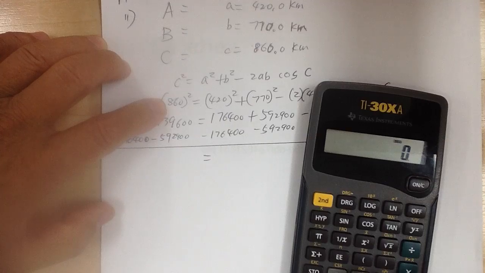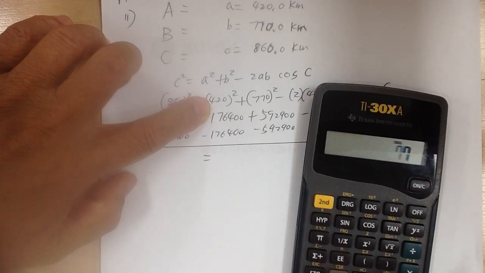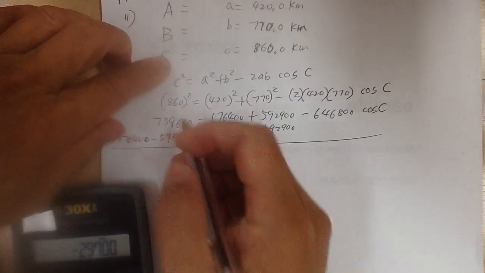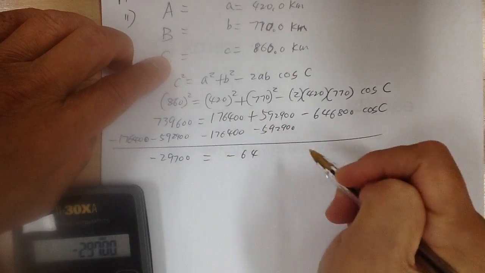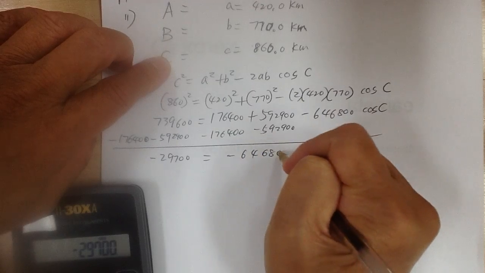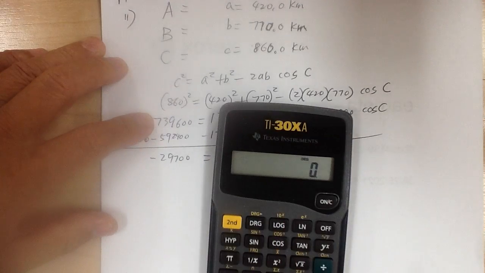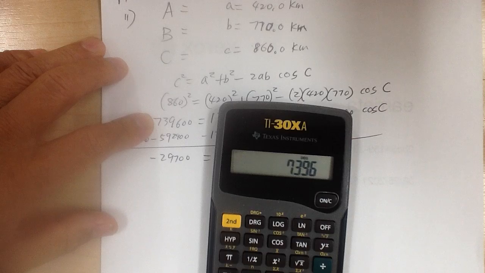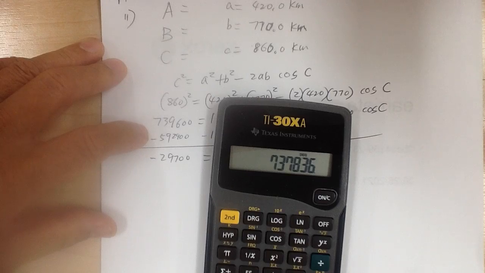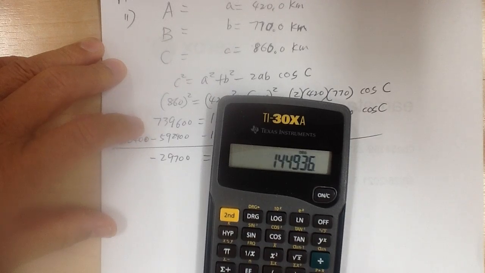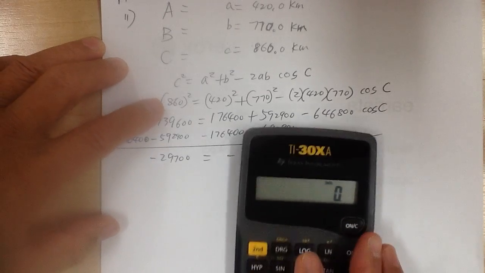Okay, I'm going to do this. I get negative 29700 equals negative 646,800 cosine of C. I want to double check this again, make sure I got it correct. 739600 minus 176400 minus 592900. Oh, something is not right. Let me double check.